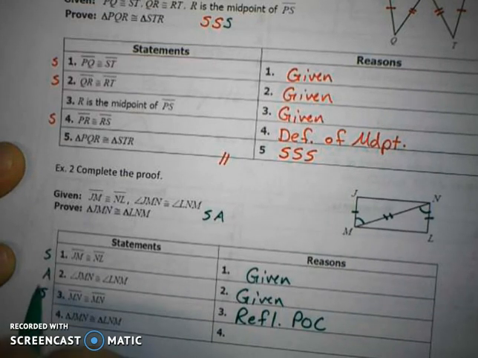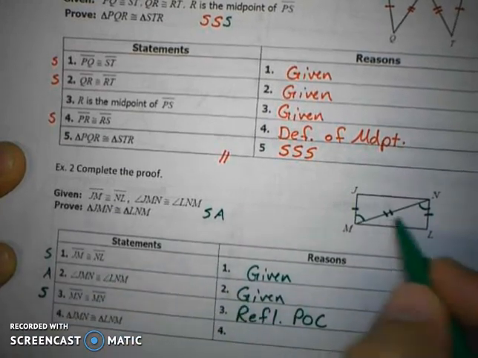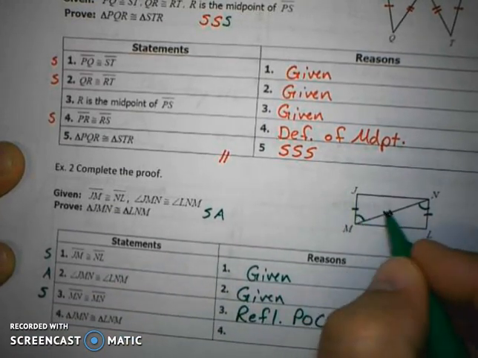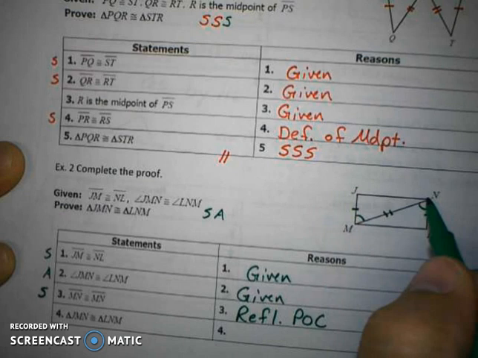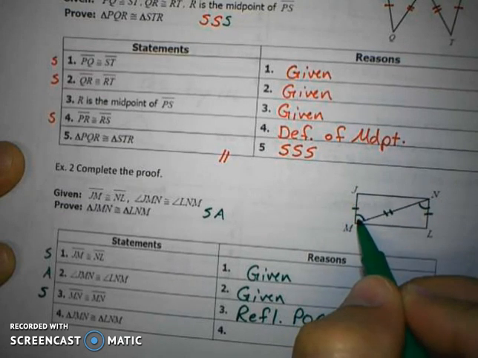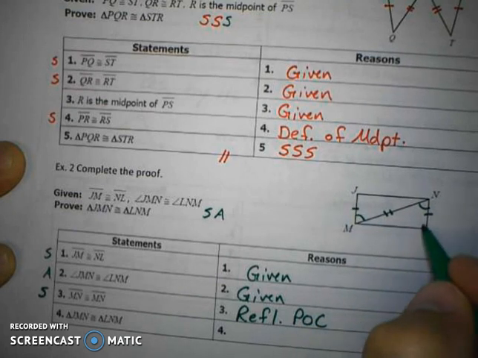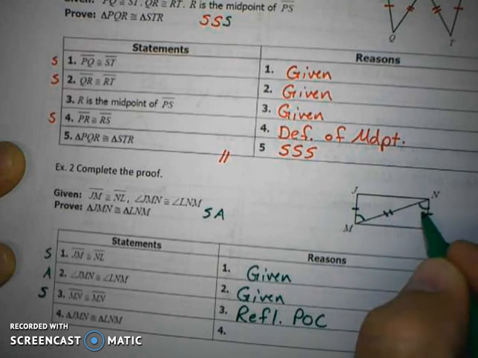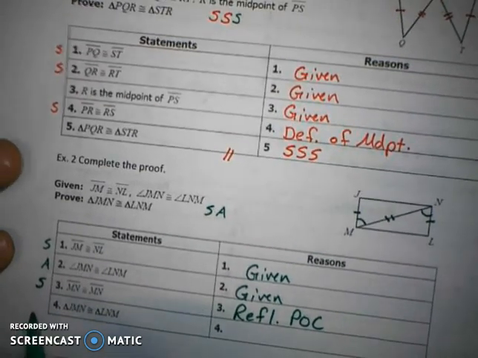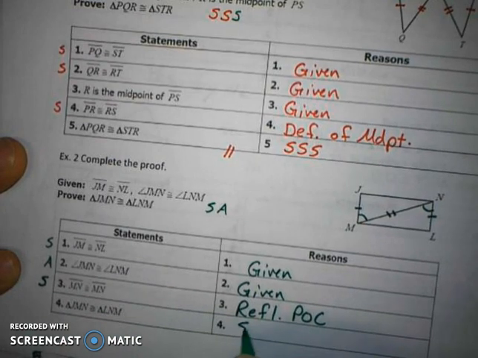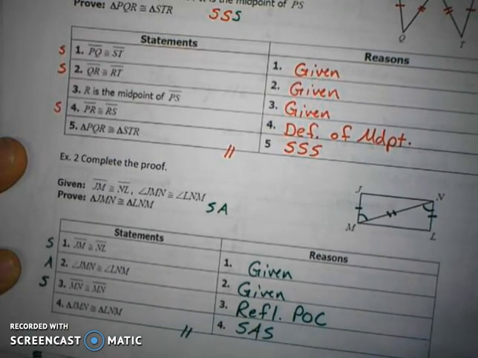Now I've written it out as side, angle, side, but it does work out that way because of the order of these markings. In this triangle, JMN, we have a side, then an angle, then another side in order. This is the included angle between these 2 congruent side markings. And then it also works out to be the included angle over here between these 2 congruent side markings. So it is side, angle, side. So I can say the triangles are congruent by side, angle, side. And that finishes the proof.